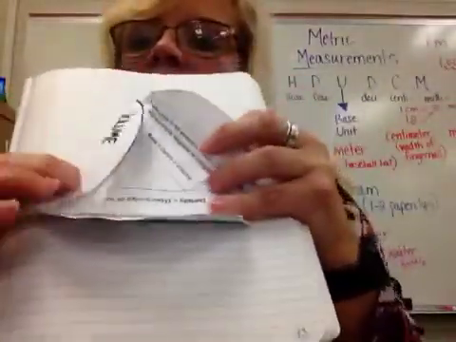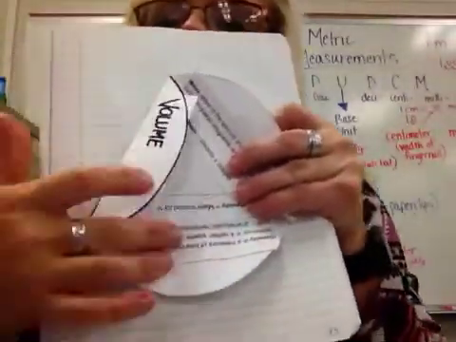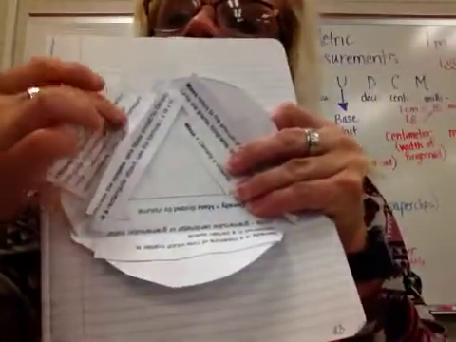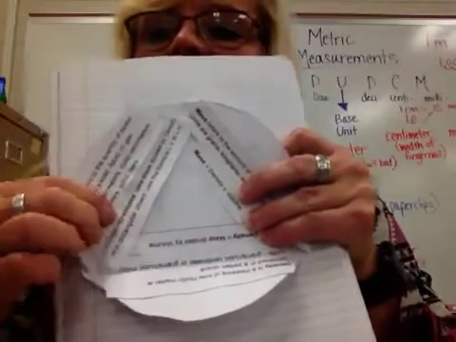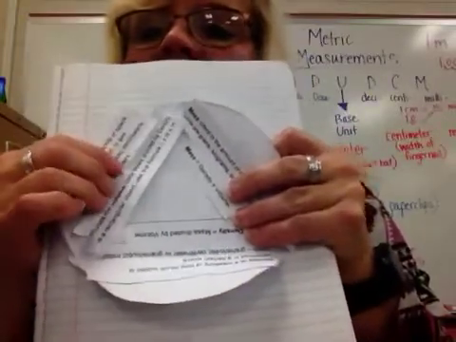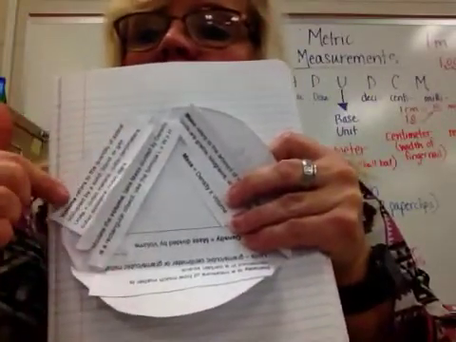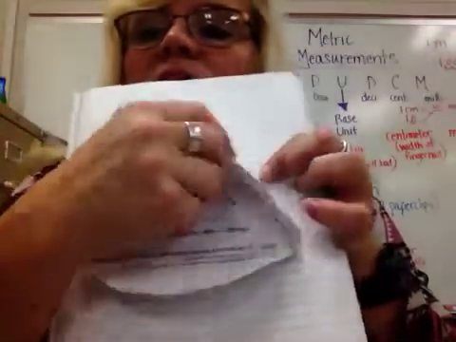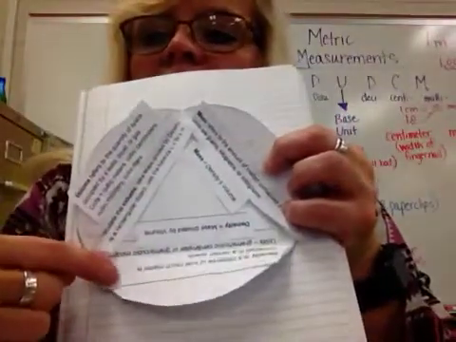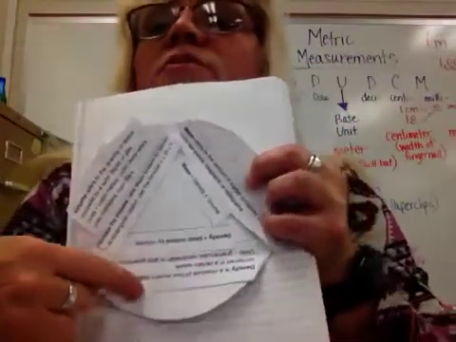So here's volume, and I glued this. See, it's okay that it folds. And so this is what volume is, and this is how we find it. This is what mass is, and this is how we find it. And I know it's upside down, but this is what density is, and this is how we find it.